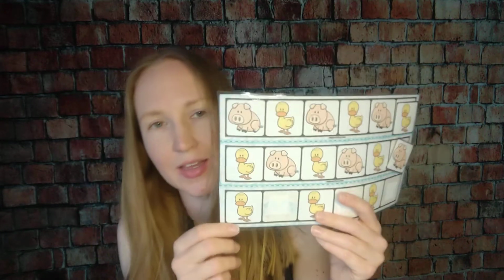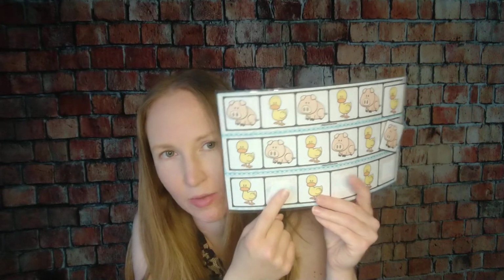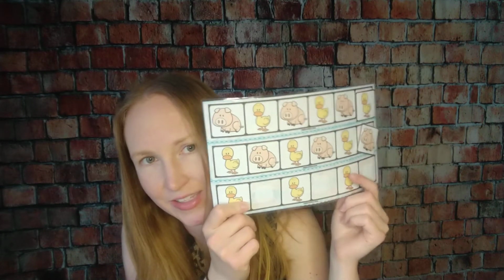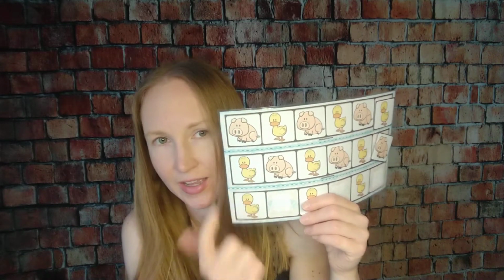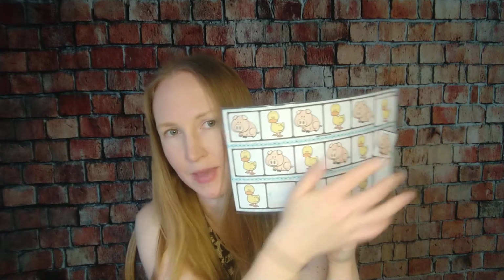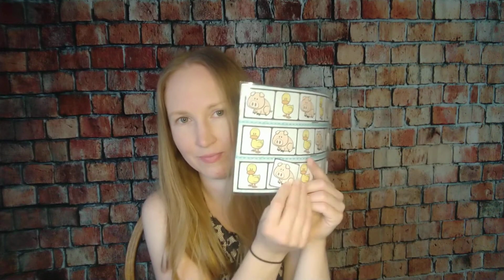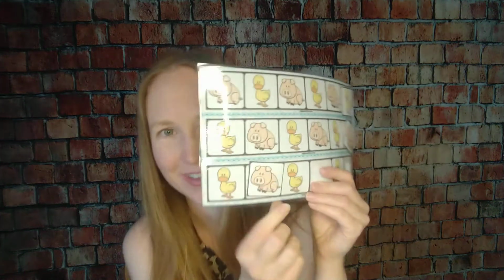Here we go. All right, this one starts the same way, but we're missing lots of guys. So let's see if we can fill them in. So let's say our pattern here. Duck and pig, duck and pig, duck and pig, duck and pig. Oop. He was a sideways pig for a second.